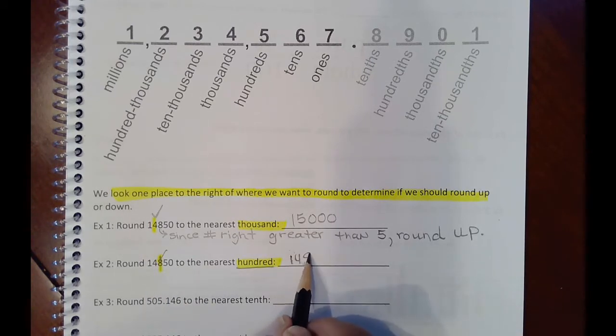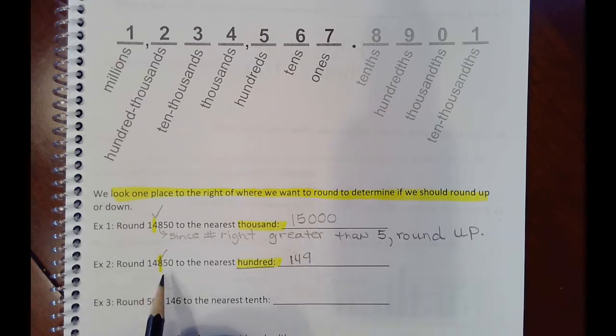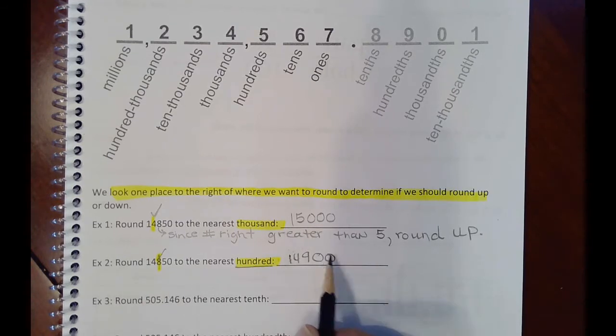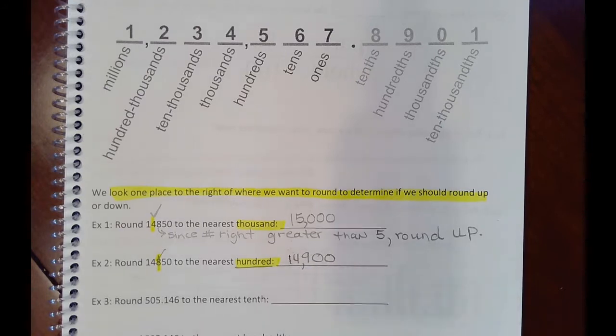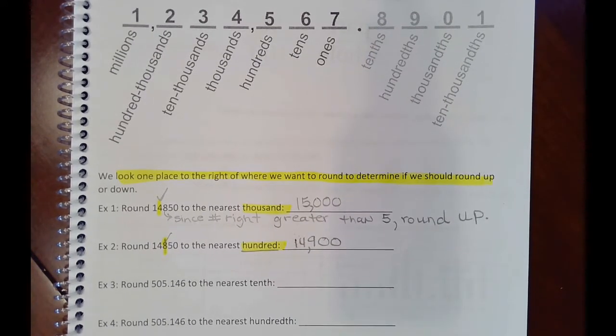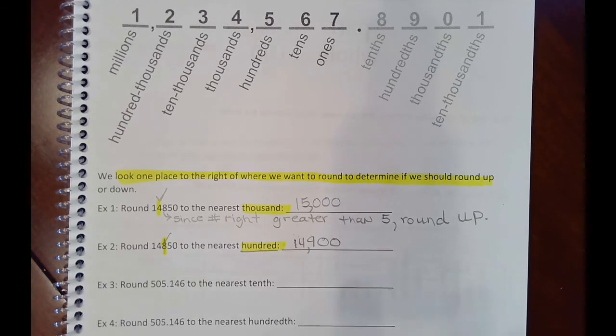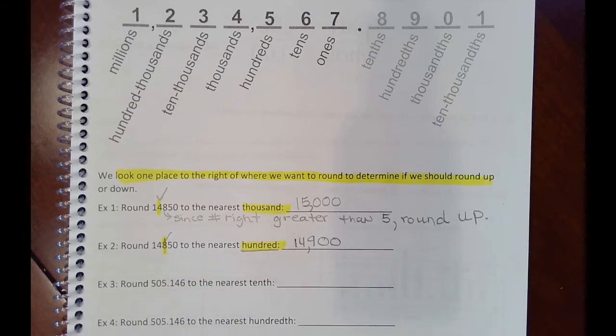Rounding that 8 up to a 9, and everything to the right of the number that we are rounding off gets reported as a 0. And yes, you can put those commas in every 3 digits. Okay, so that is this. I mean, you're starting off with the same number in this problem and this problem, only this one they asked you to round to the thousand place, and here they asked you to round to the hundredth place.